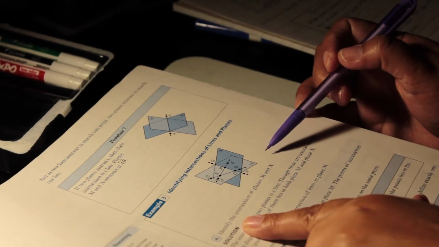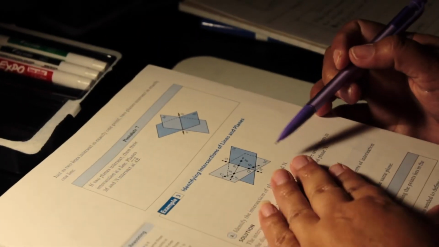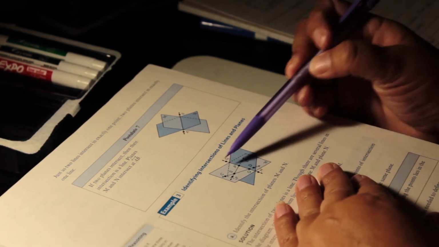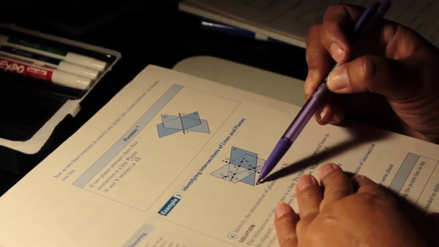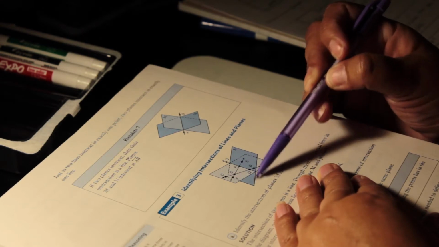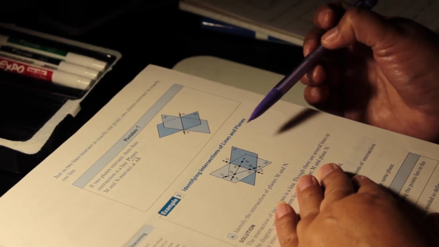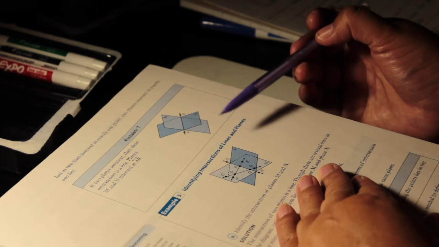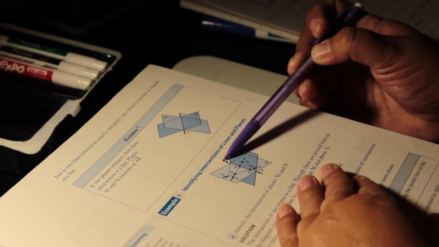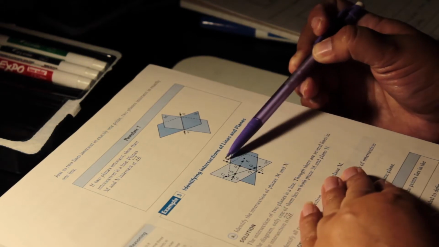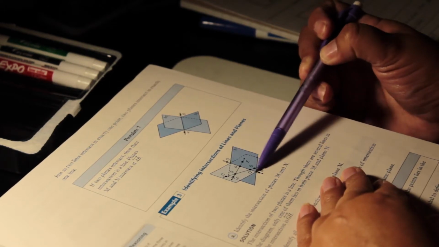All right, so identify the intersections of plane M and N. So what is the intersection of plane M, which is right here, and plane N, which is right here? Remember, 2 planes intersect, it's going to be a line. The only line I see here that intersects both of these is right here, GH. Okay, so that would be the intersecting line.